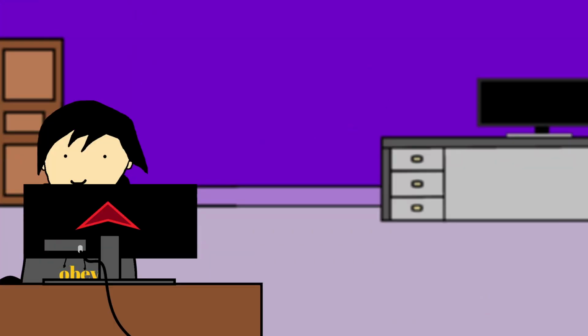Yeah, so this is it. In the next part, I'll show you how to make more complex things like menus and video games with 2D sprites. So stay tuned for that.